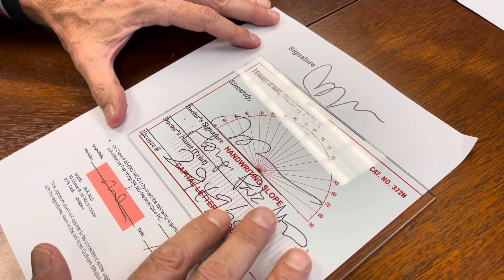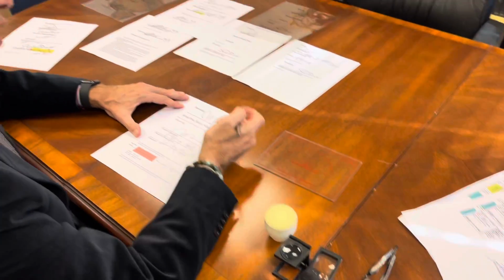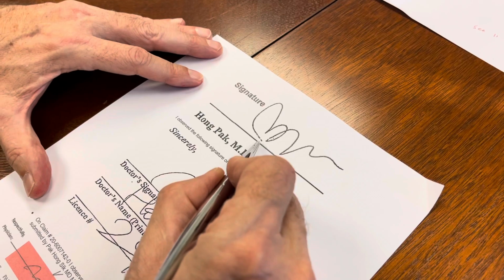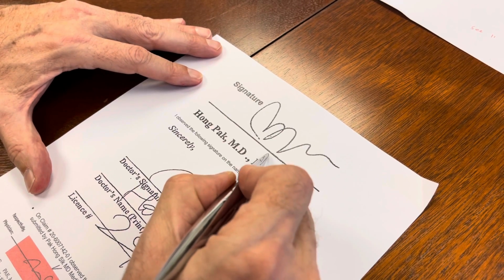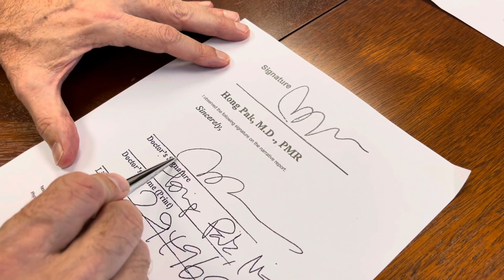Some of the other things that we look at when looking at question signatures is line acclimation. So you could see that this comes very close to the line, but doesn't quite hit it, whereas this touches the line right here.